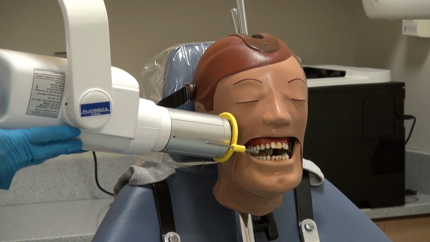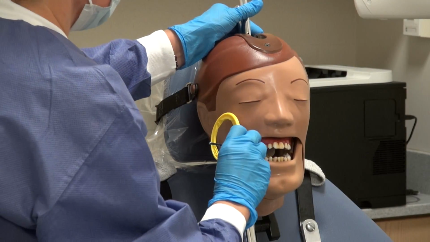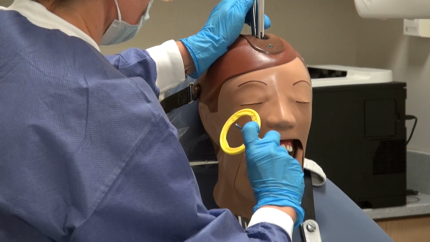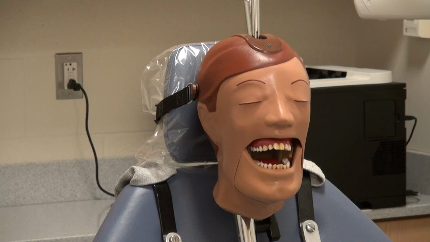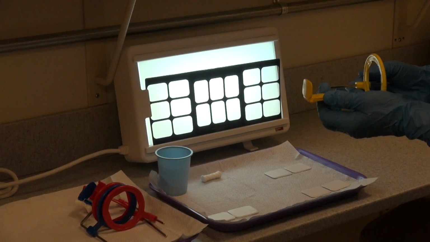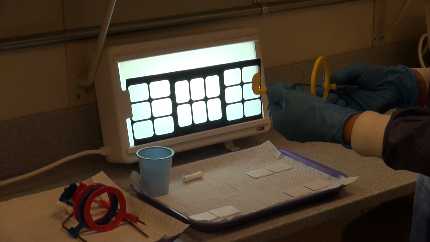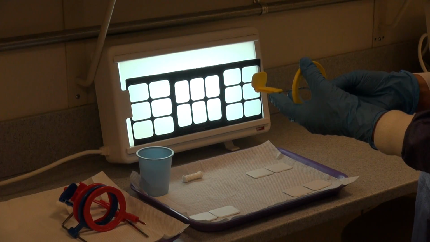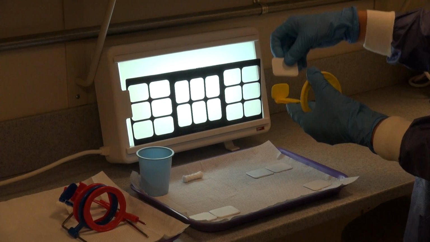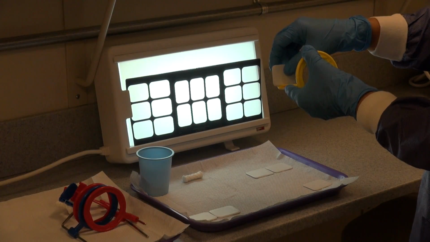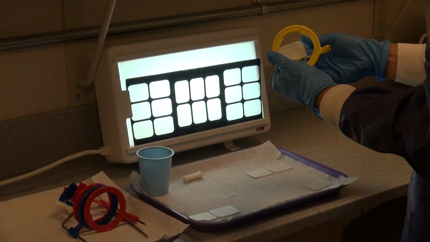Remove the film from the patient's mouth as quickly as possible, and place the exposed film in the disposable cup on the tray. We're going to keep the XCP in the same position for the posterior exposures in the lower left quadrant, starting with the left mandibular premolar periapical. We'll place the film, dot in the slot, and white is right when looking through the ring.